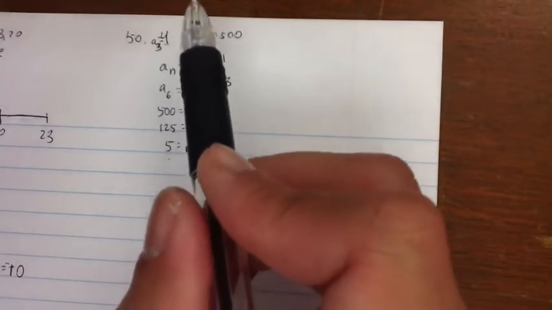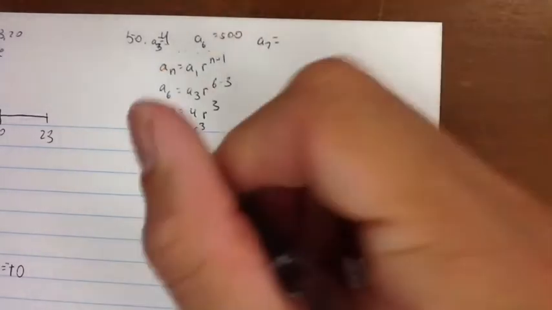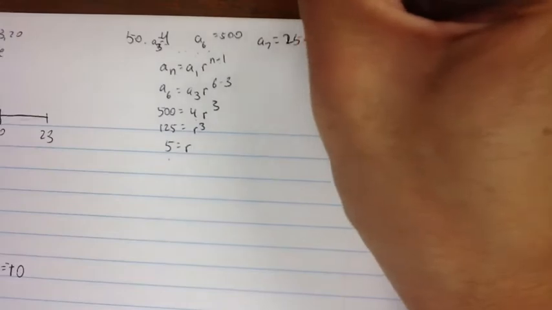That means that the fourth term is 5 times 4, or 20. The fifth term is 5 times that, which is 100. The sixth term is 5 times that, which is 500. And the seventh term would be 5 times that, or 2500.